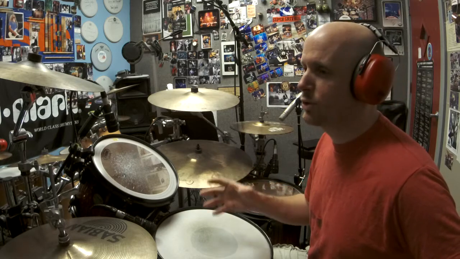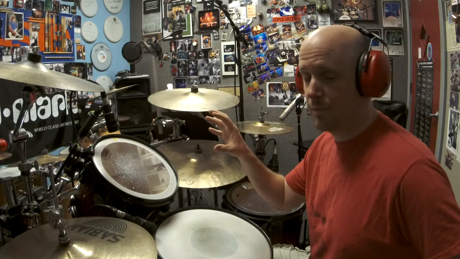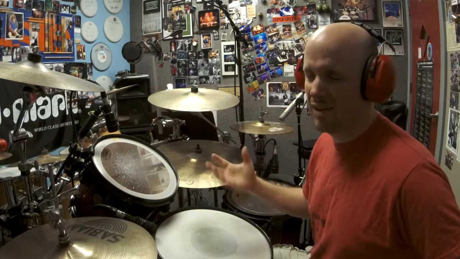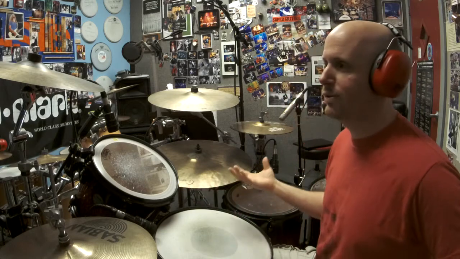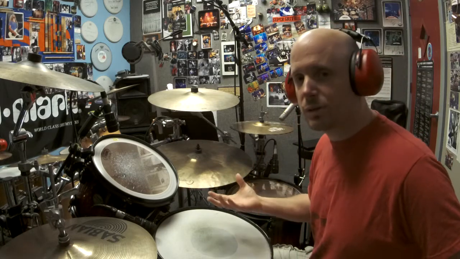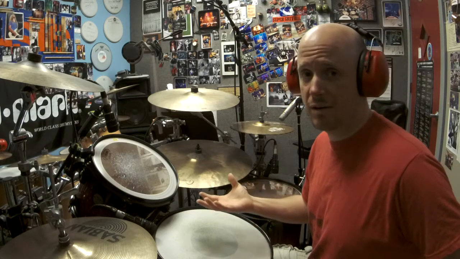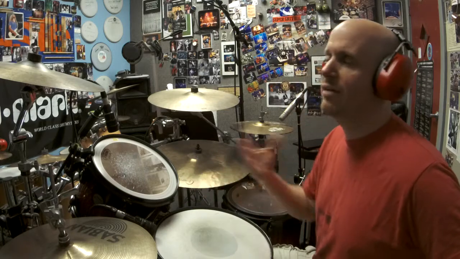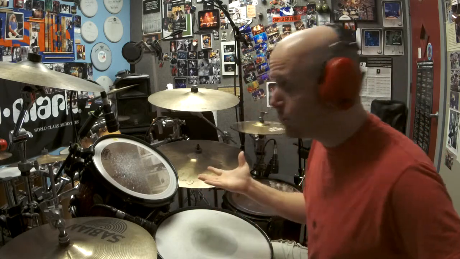Some fills work at a certain tempo range, and if you go outside that range, they don't work so well. And then obviously you have to think about the music you're playing. A lot of fills should not be played within certain styles or certain feels of music out there. So there's a lot of factors that go into this, but that's what I would do.